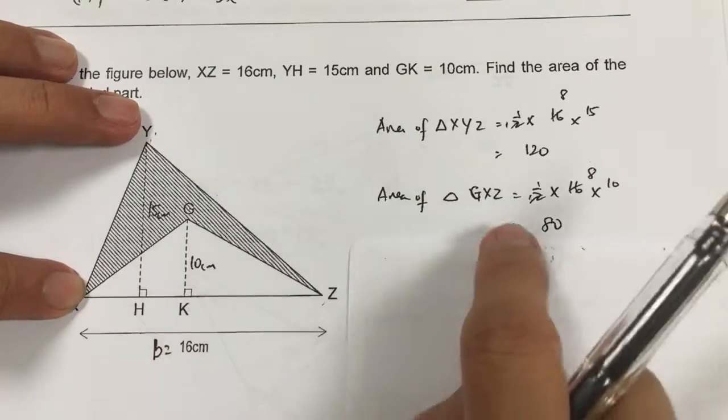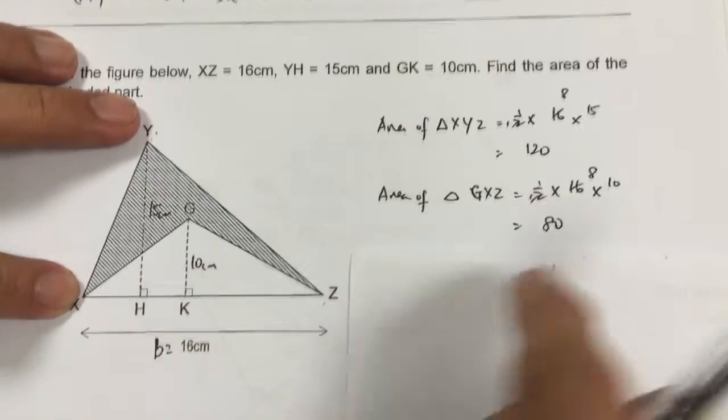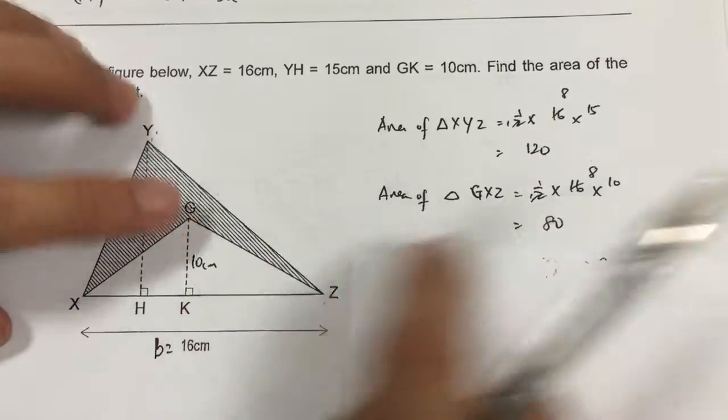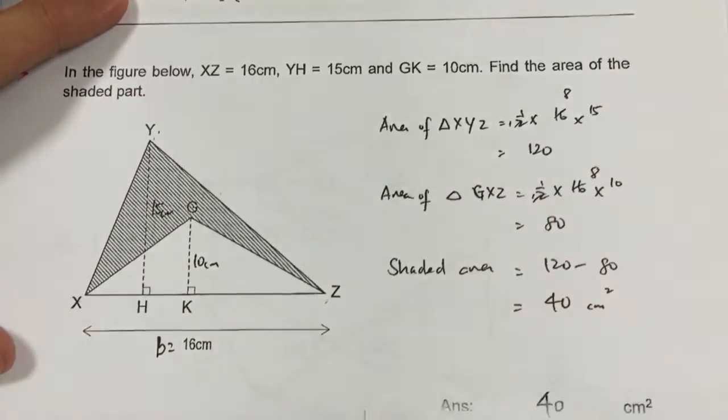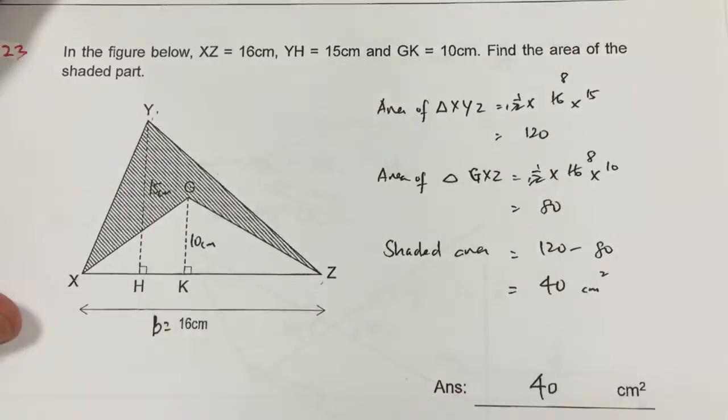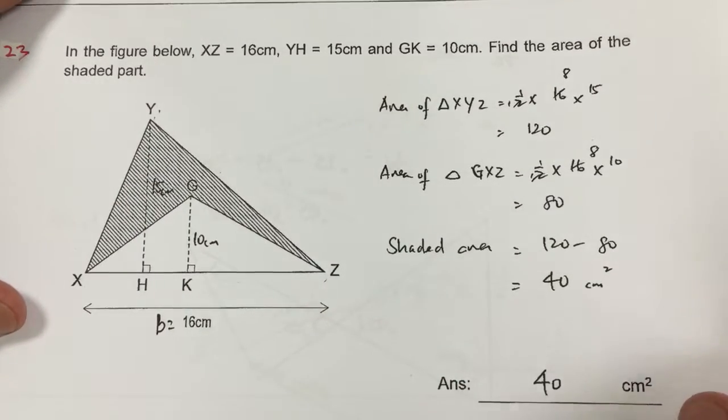Area of this small triangle GXZ is half times 16 times 10, we have 80. Subtract away, 40. Shaded part area is 40 cm square.